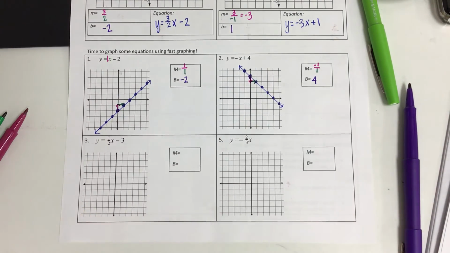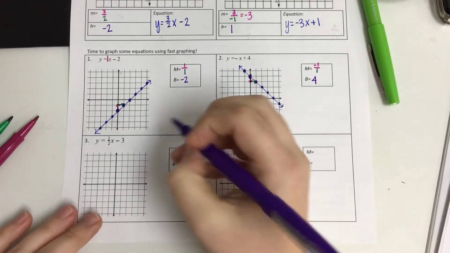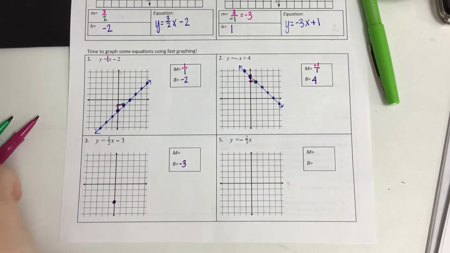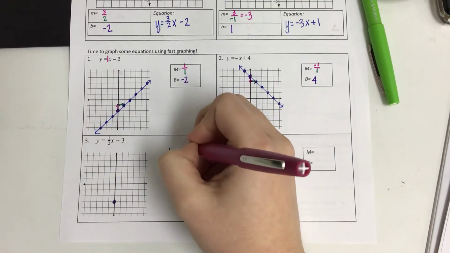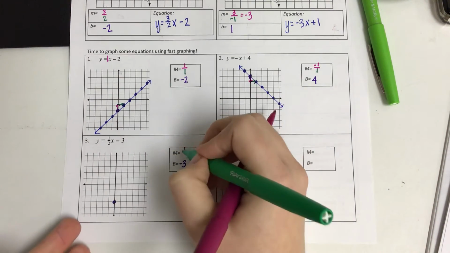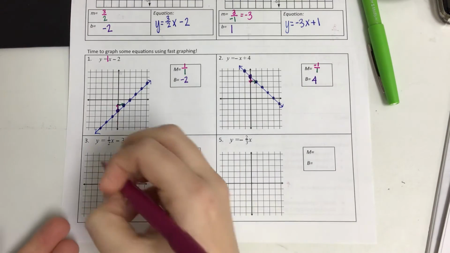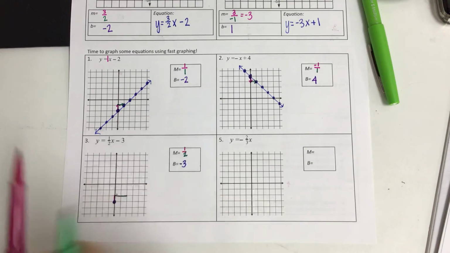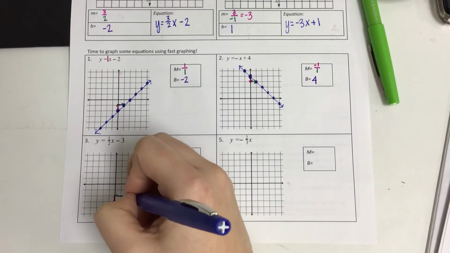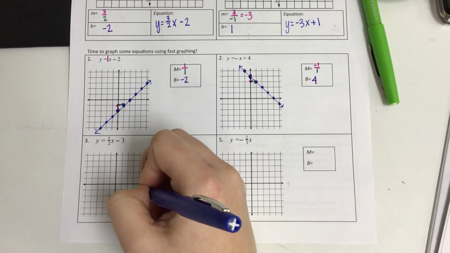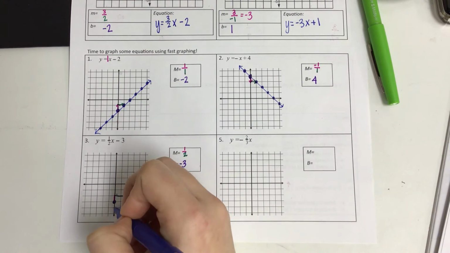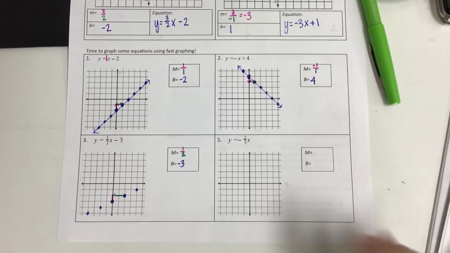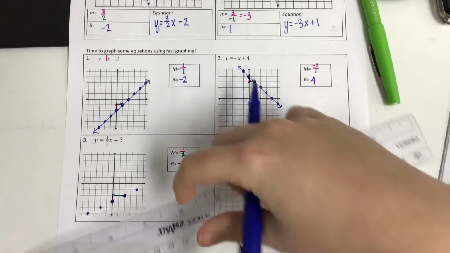Number 3, our b this time is -3. So we're going to begin at -3. Our m is 1 over 2. So that means we're going to rise 1. We're going to run 2 this time to get our next point. We'll continue that pattern, rise 1, run 2. We can go the opposite, down 1 and left 2. And then we can go ahead and draw our line.